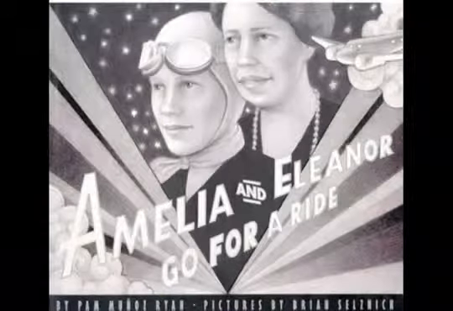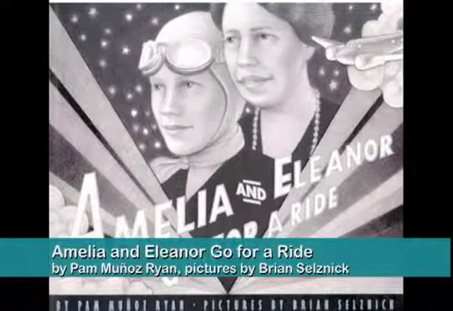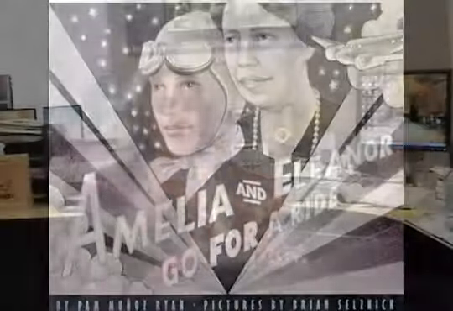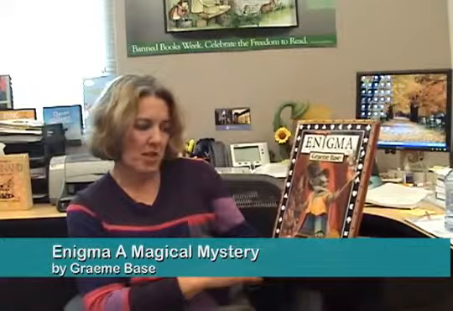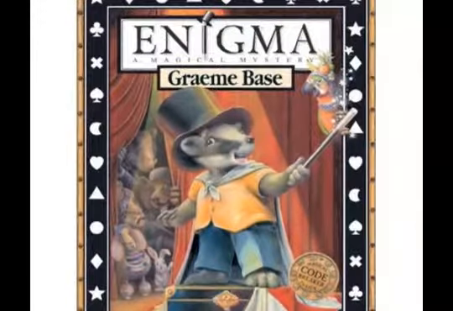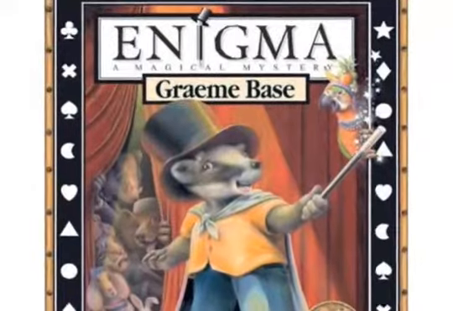Also, we have Amelia and Eleanor Go for a Ride, and it's based on a true story of Eleanor Roosevelt and her desire to fly, and Amelia Earhart trying to meet that need with her. Enigma is the newest one, just recently out, by Graham Base, and this is Enigma, a Magical Mystery. And you can see that the writing is more complex, but the pictures are very detailed and have lots of intricacies in them.